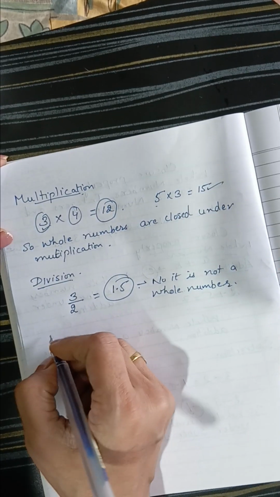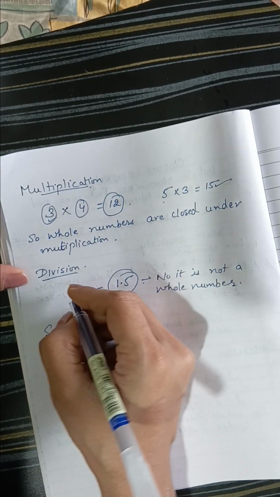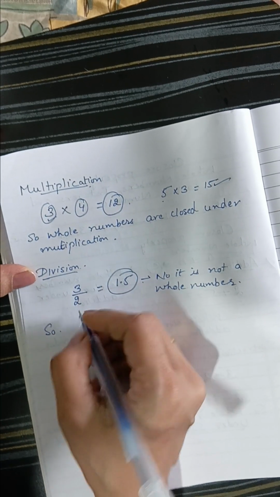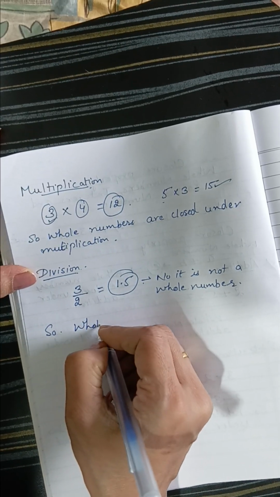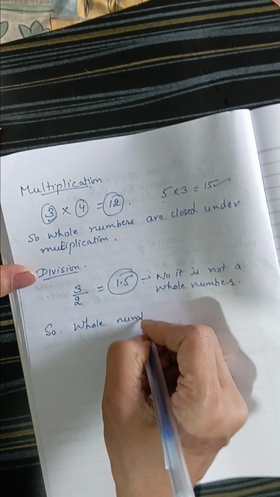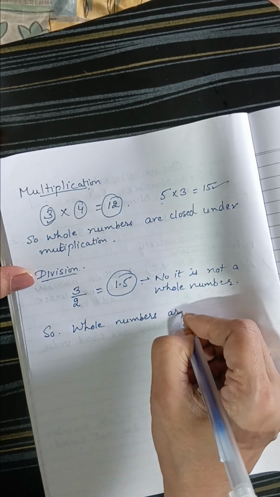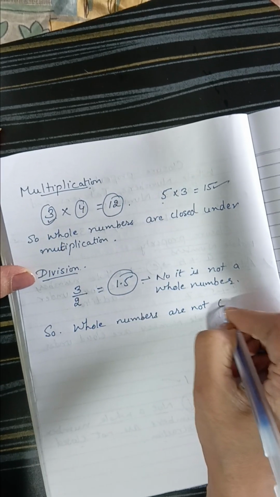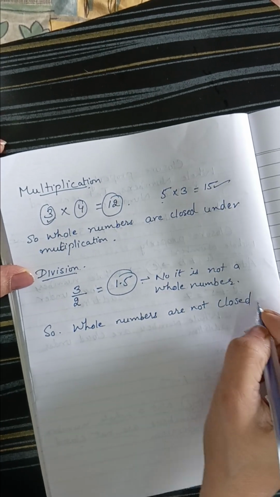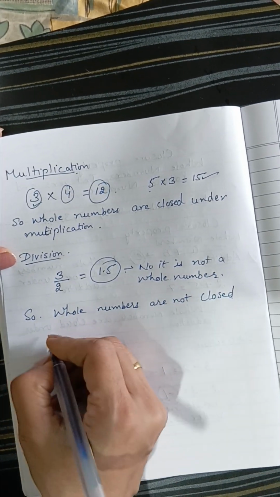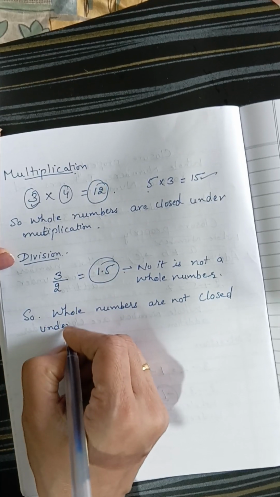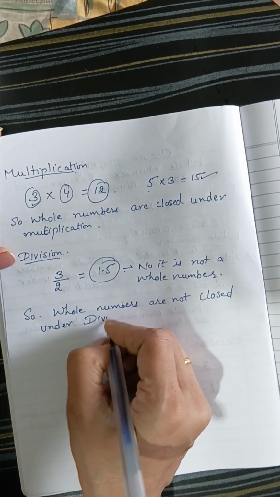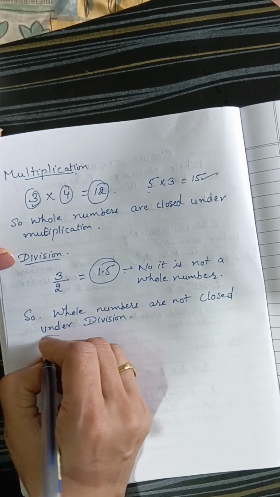So while division, the whole numbers are not closed under division, right?